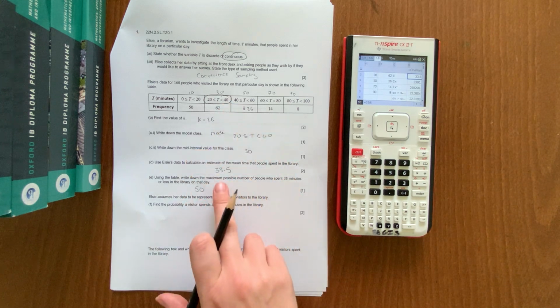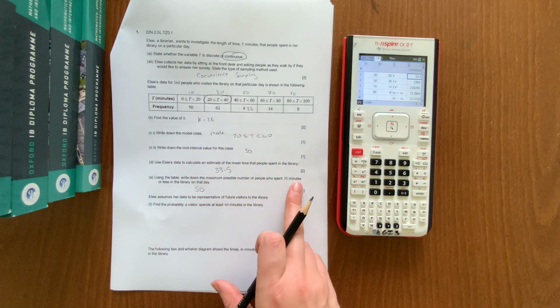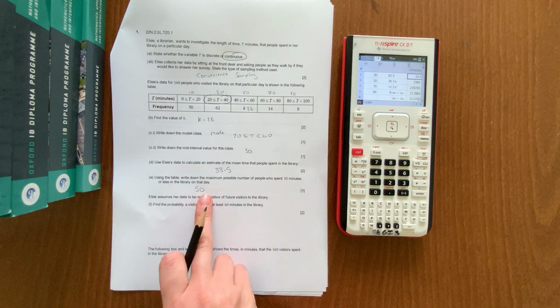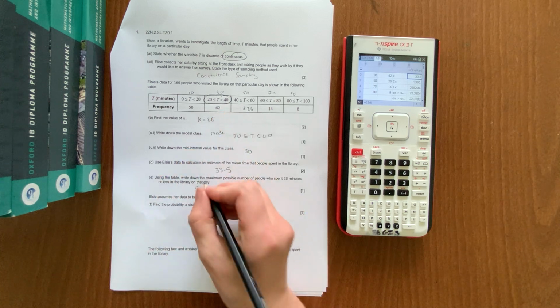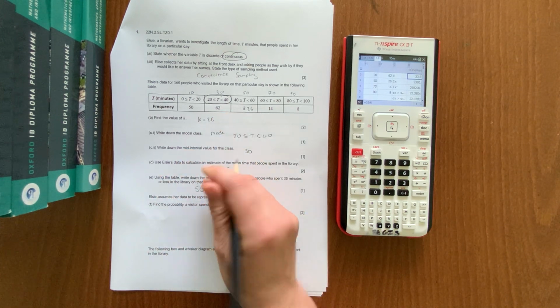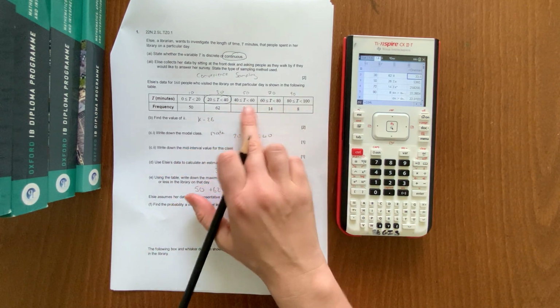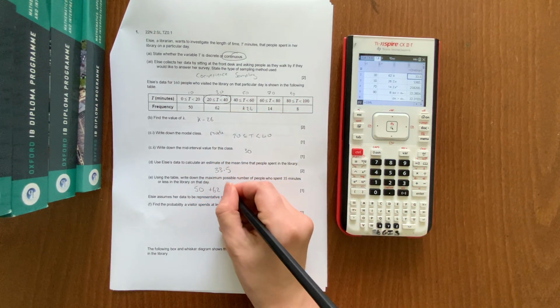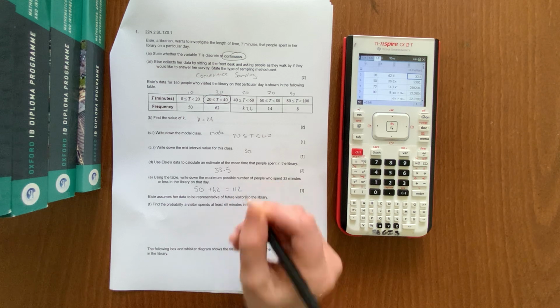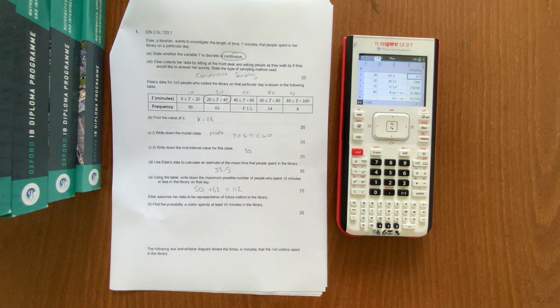And so if we're talking about the maximum possible number of people who spent less than 35 minutes in the library, it could be all of those 62. So that's what we're going to add on. But then all of these values definitely cannot be 35 minutes or less, so we don't include them. And when I add that together, I get 112.